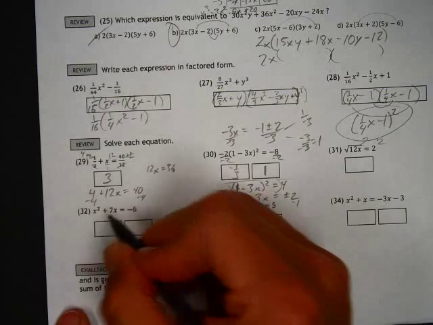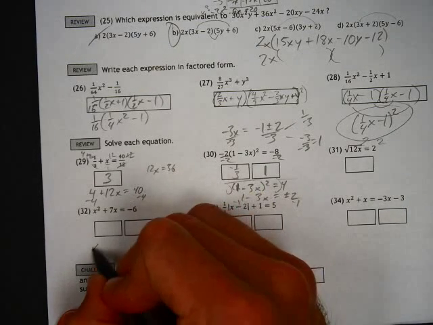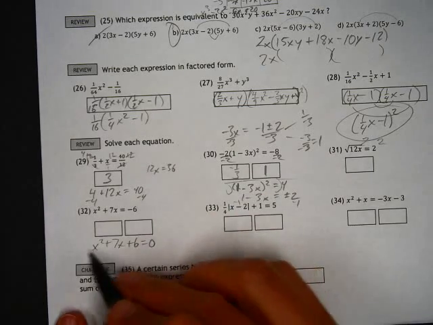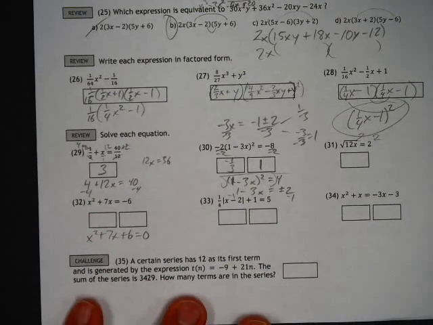Here, square both sides and go from there. I'll leave you to your own devices there. Add 6 to both sides. x² + 7x + 6 equals 0. That'll factor, and you can solve.